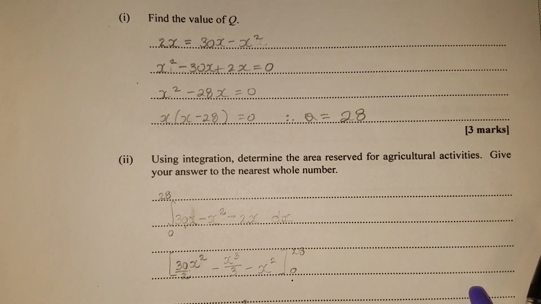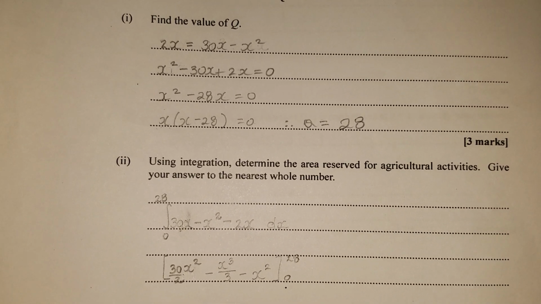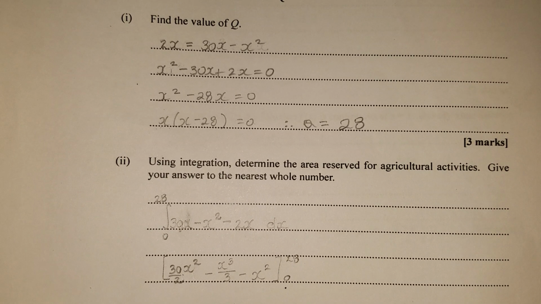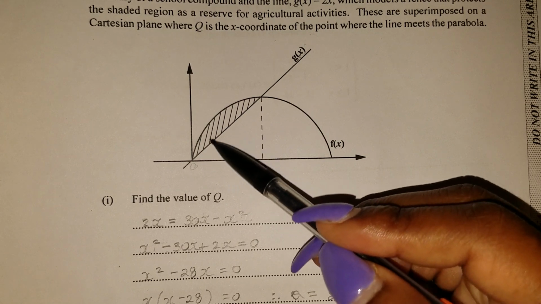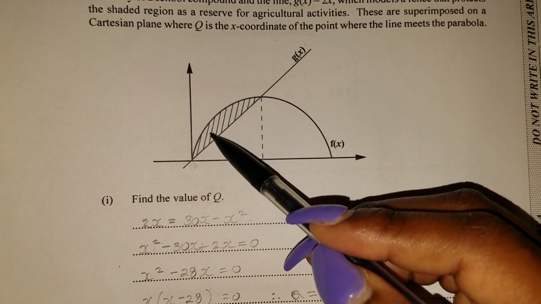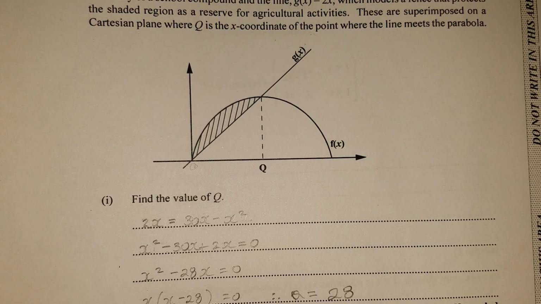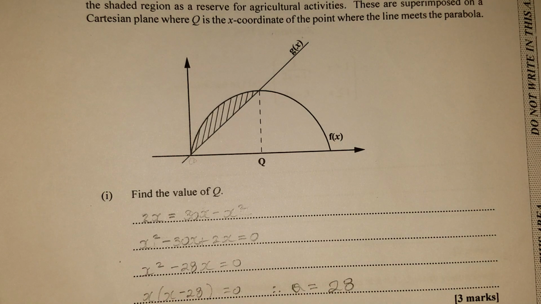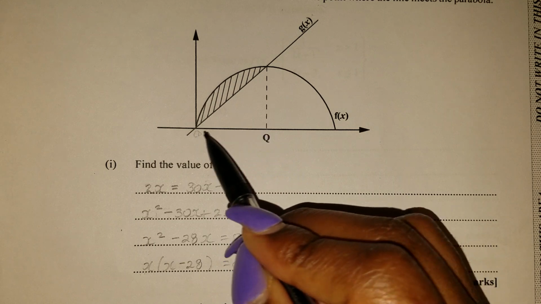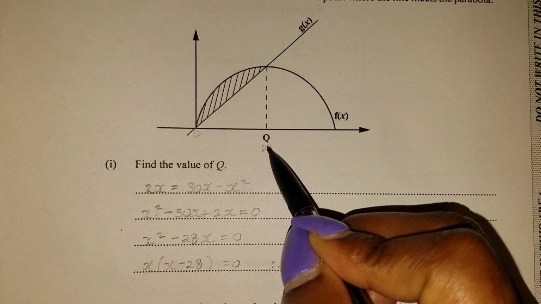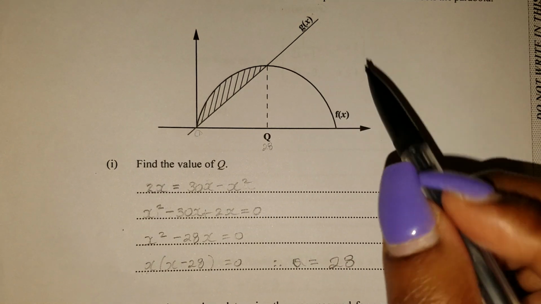In part 2, it says, using integration, determine the area reserved for agricultural activities. Give your answer to the nearest whole number. Now, this is what they want us to find. They want us to find the area of this region. And like they said, we're going to use integration. So it's going to be the integral from 0 to 28 of the functions.